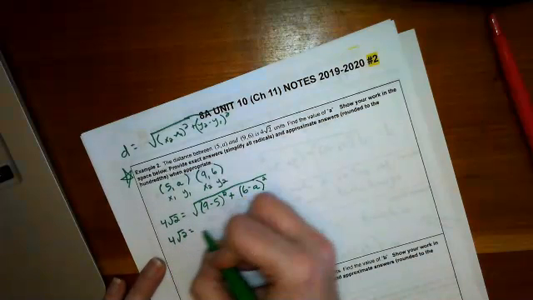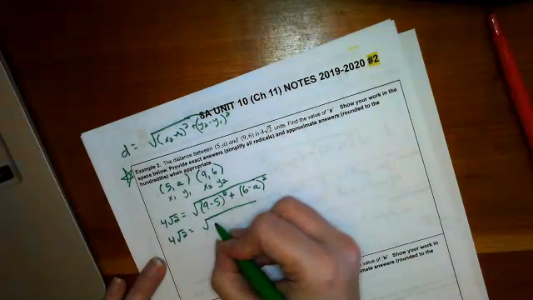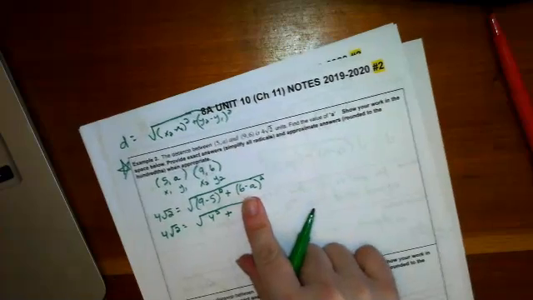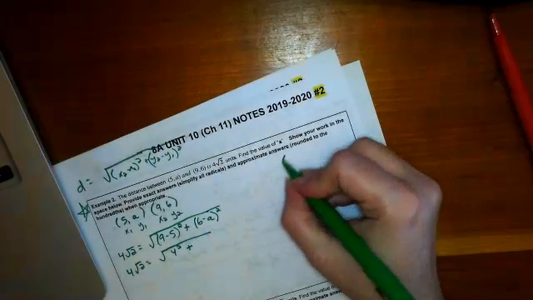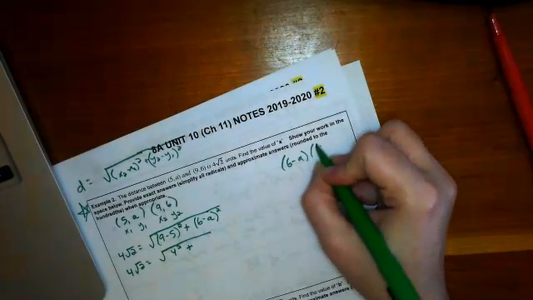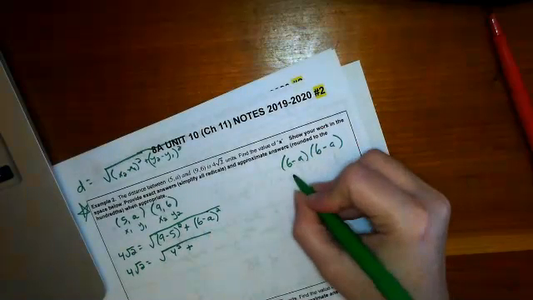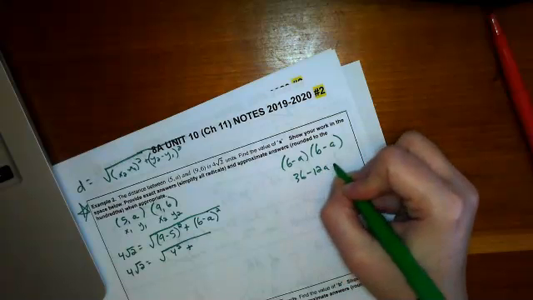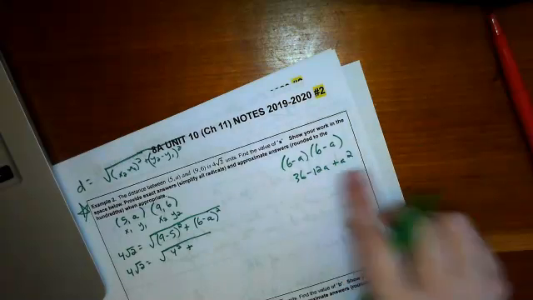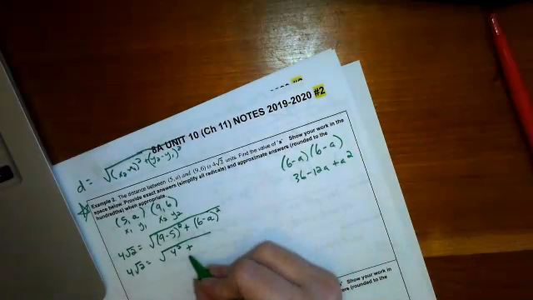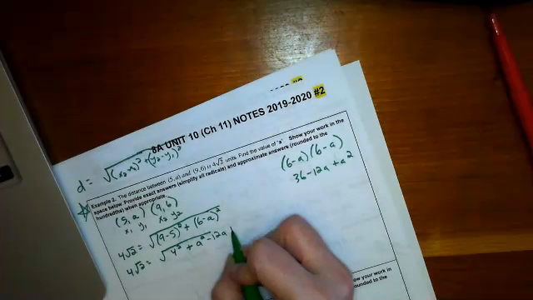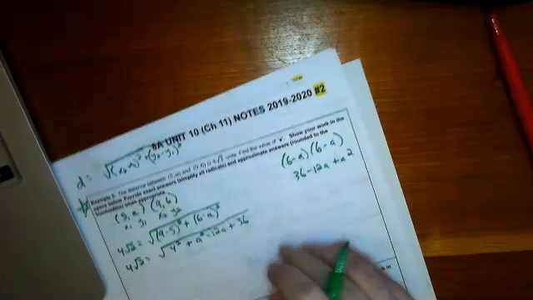Square root of 2 equals, that's going to be 4 squared plus, okay, 6 minus A. We've got to FOIL that out. I'm going to do that over here. 6 minus A times 6 minus A is going to give me 36 minus 6A minus 6A, which is minus 12A, plus A squared. So I'm going to reverse that so it's in the nice order: plus A squared minus 12A plus 36, all goes into the square root.